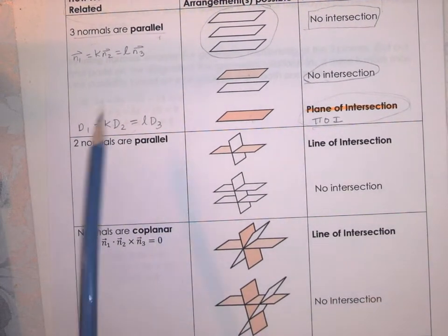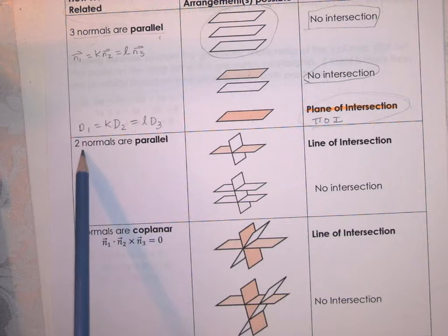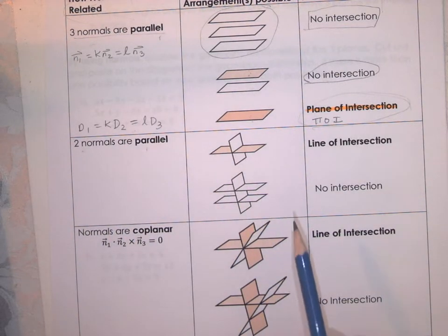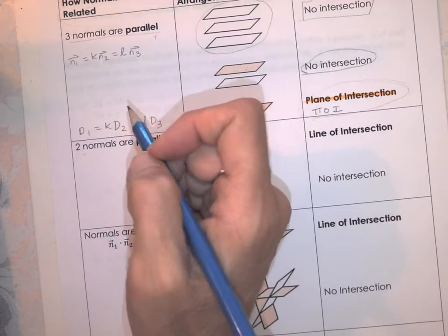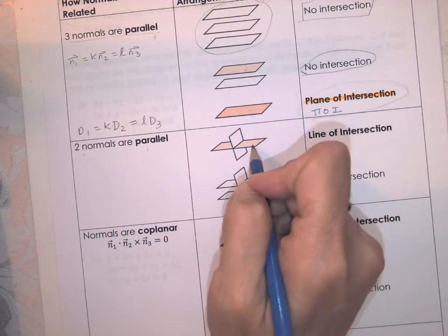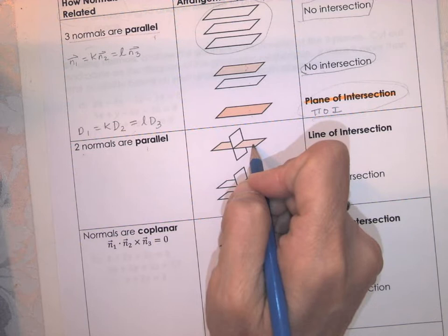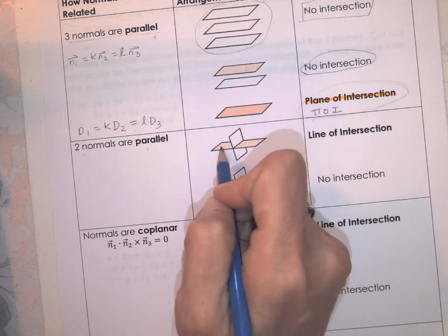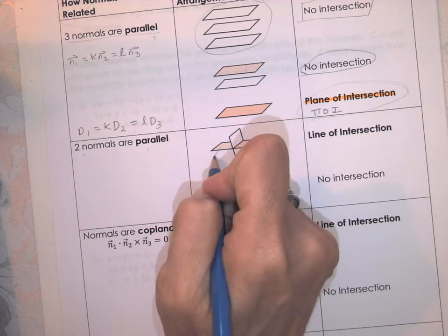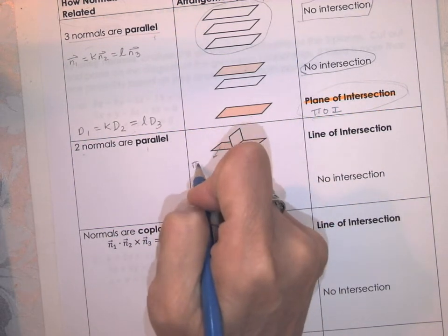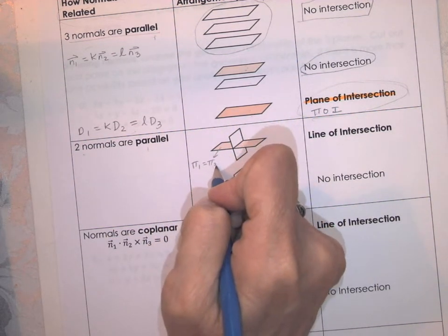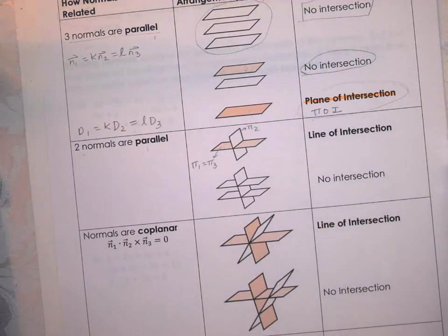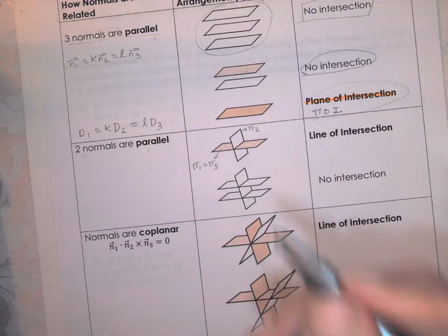Now the second thing we're going to look at is what happens if two out of the three normals are parallel. In this case, if two normals are parallel and the two d values are also in the same scalar multiple, then you'll get two planes that equal each other. Say pi1 equals pi3, and then pi2 would intersect them along this line of intersection.